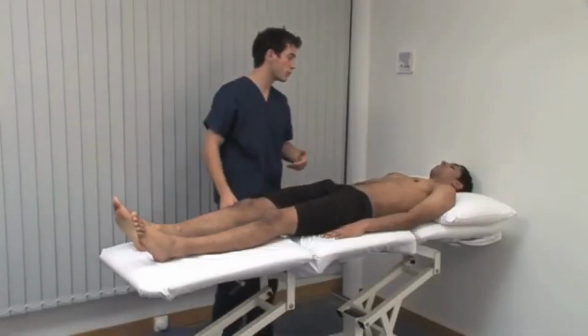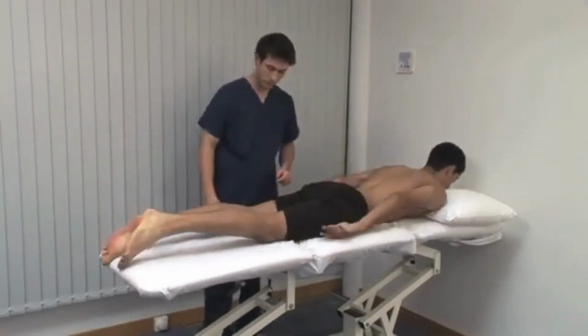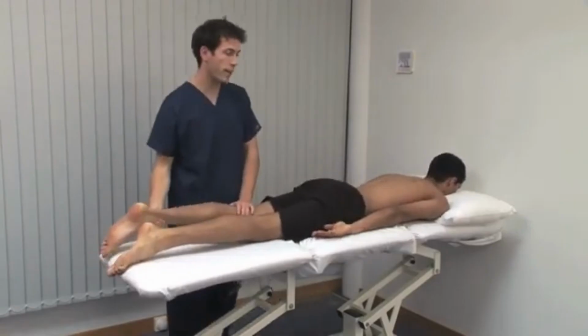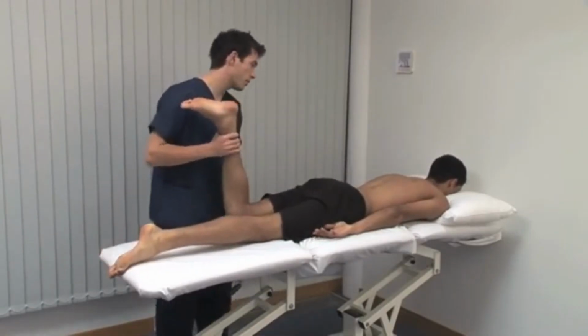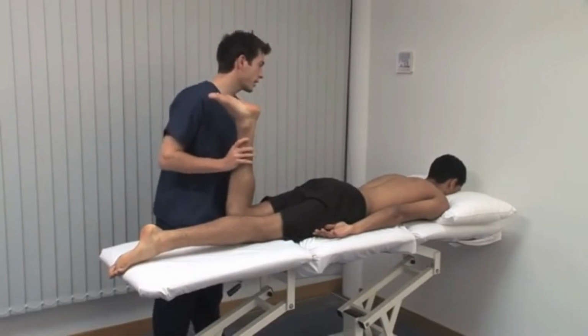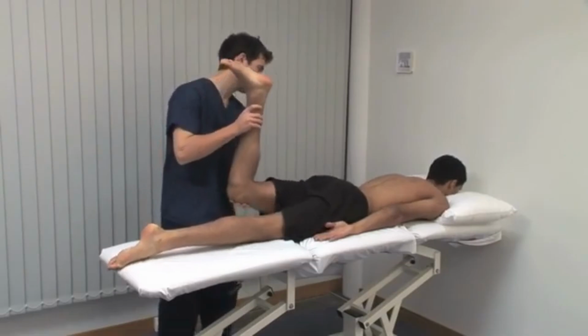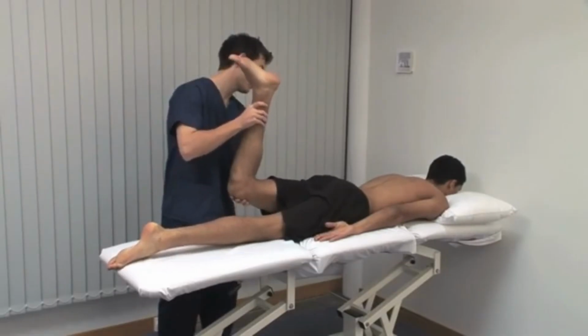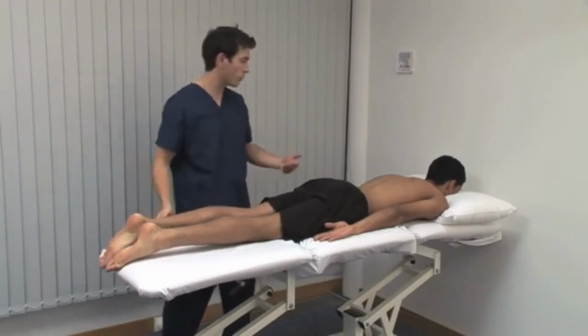Now could you roll over onto your front? Lie the patient prone for the femoral nerve stretch test. I'm just going to bring this leg up. Flex the knee and then extend the hip. This stretches the femoral nerve. I'm going to lift this leg. Let me know if there's any pain. A positive test causes pain in the back or front of the thigh. And roll over again.